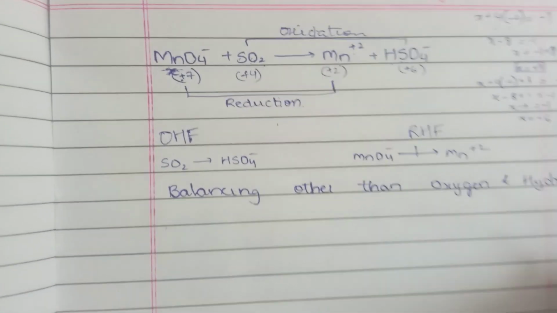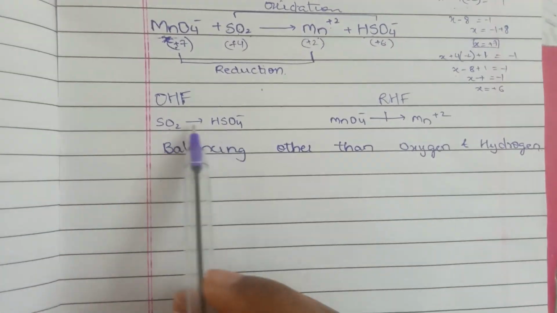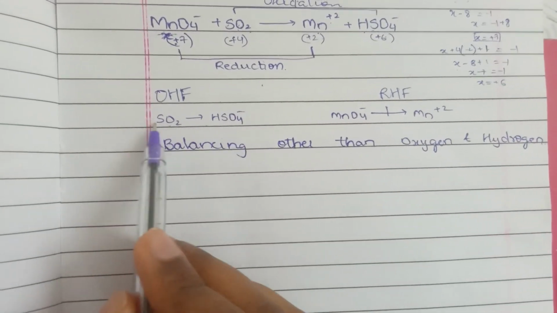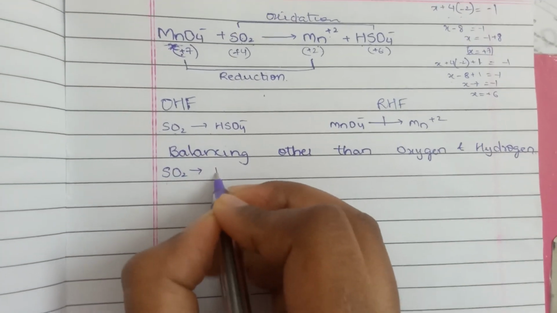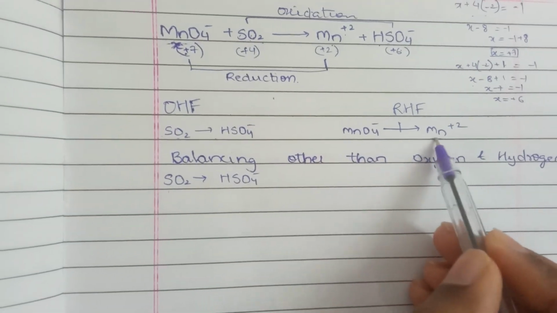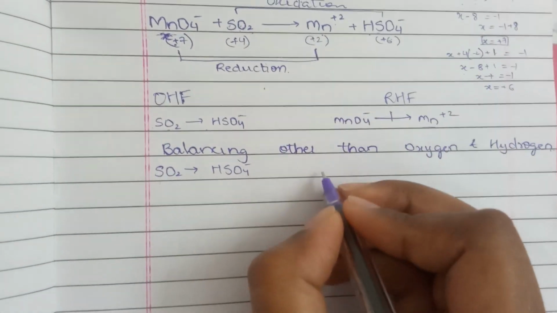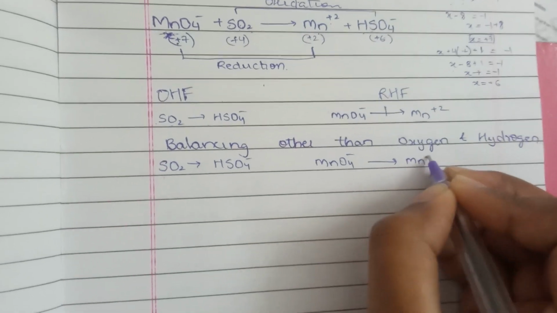Here, other than oxygen and hydrogen, we have only sulfur. It is already balanced, one sulfur and one sulfur, so I'll write it as it is. Here also Mn and Mn is balanced, only one Mn, so I'll write it as it is. MnO4 minus gives rise to Mn+2.